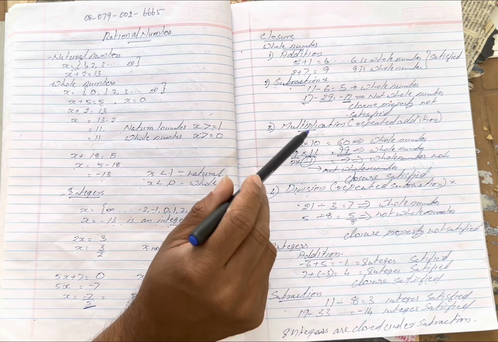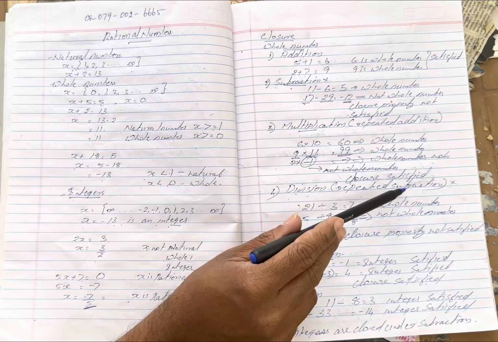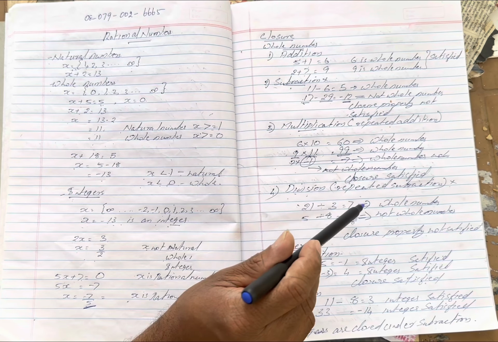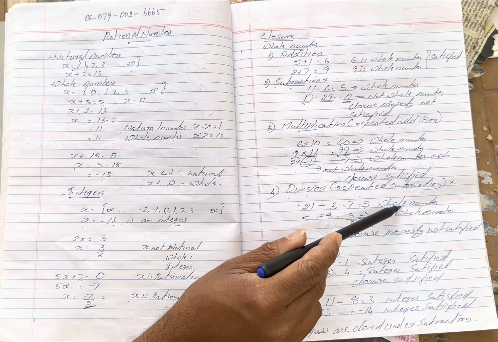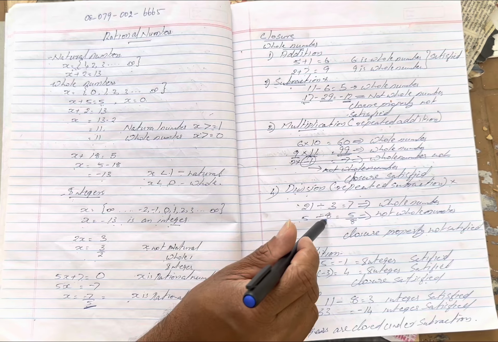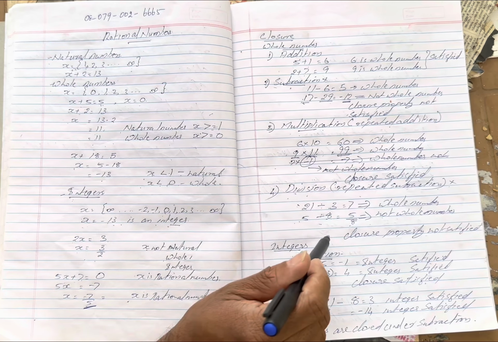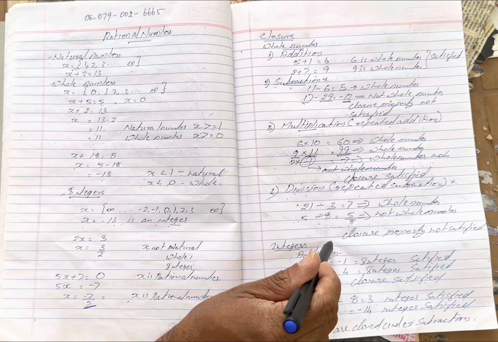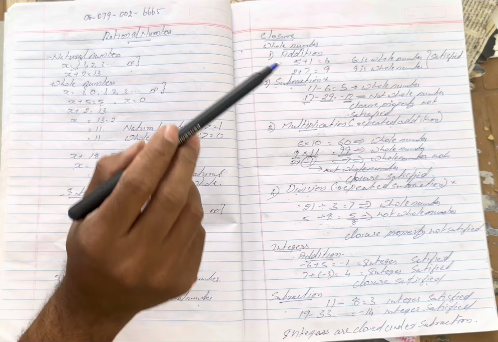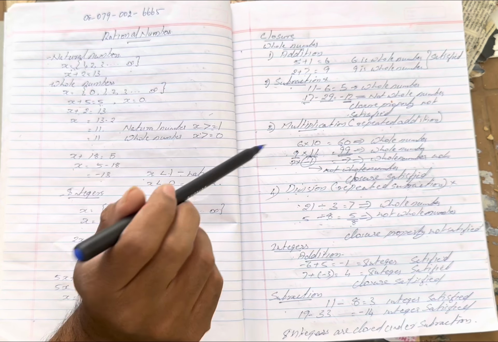Now we can go to the division part. Division is also called repeated subtraction. Take the second example. 5 we are dividing by 8. 5 divided by 8 is not a whole number. So in this case, closure property is not satisfied. So in case of whole numbers, for addition and multiplication, closure property is satisfied.